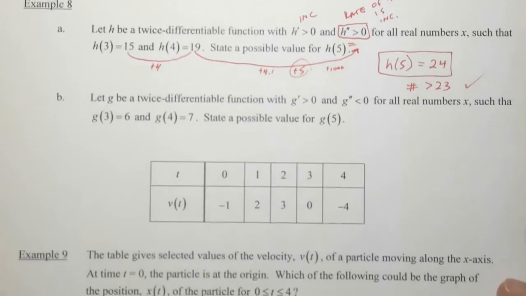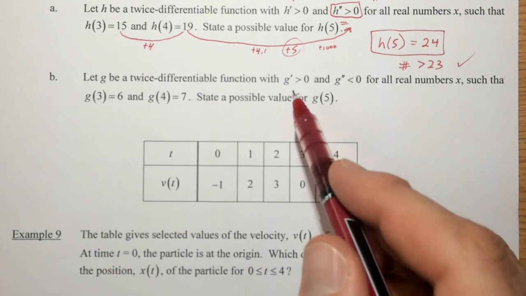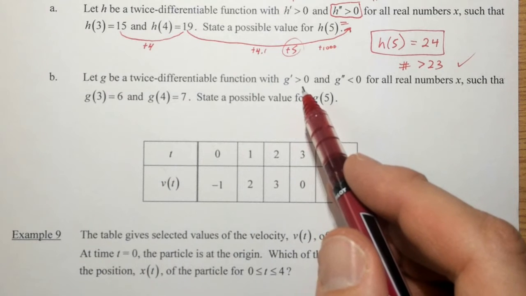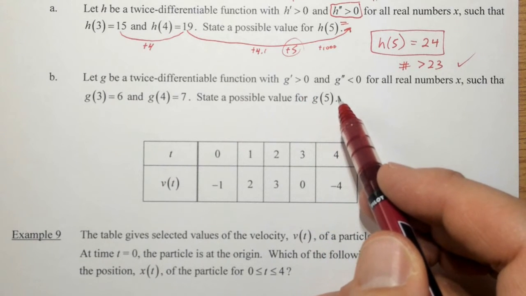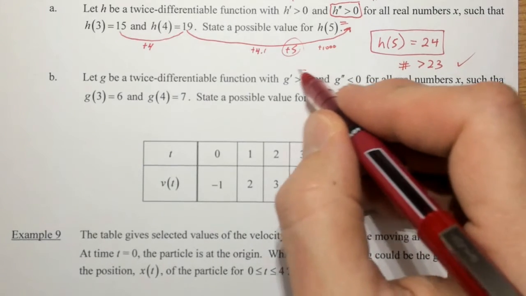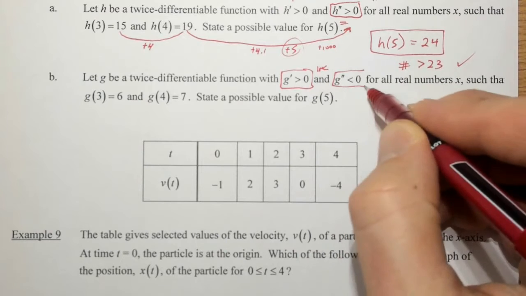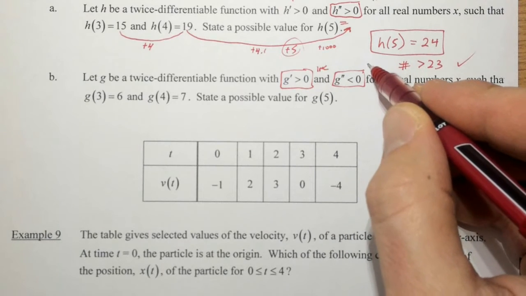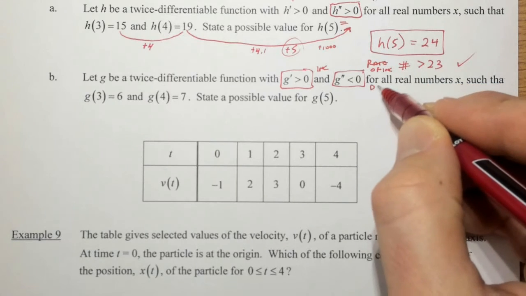All right, so doing the same thing here with part b, we see let g be a twice differentiable function. G prime is greater than 0. G double prime is less than 0. Okay, so once again, our function is increasing, but the rate at which we're increasing is decreasing. So the rate of increase is decreasing.